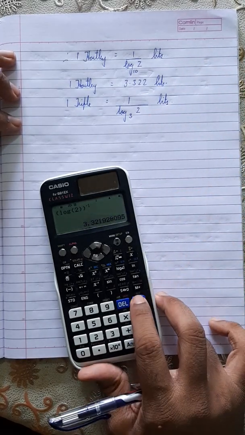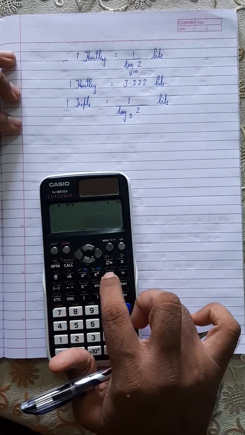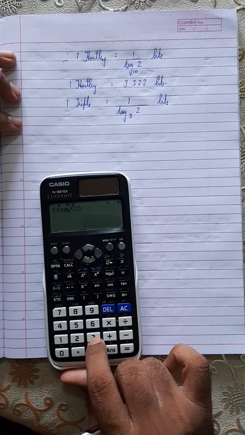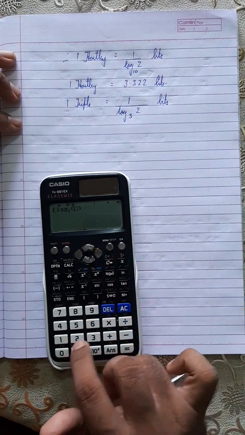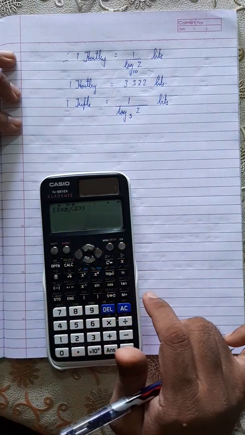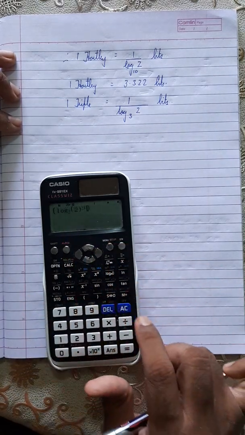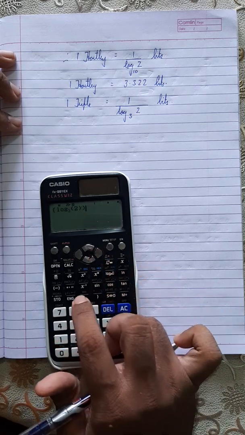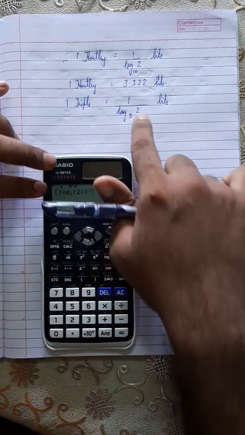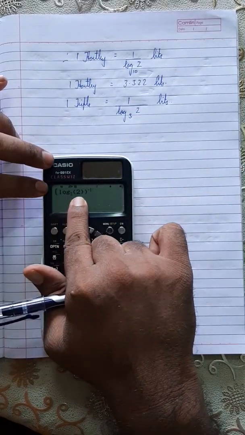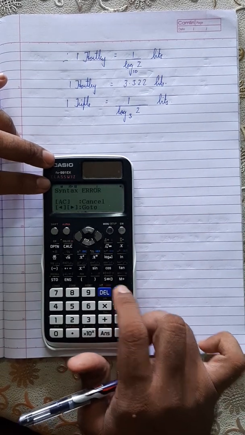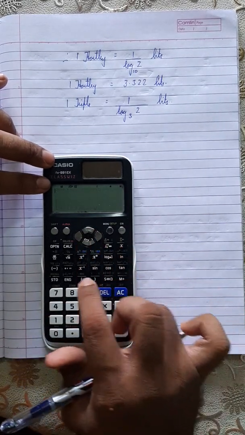Let me take the log function: log 2 to the base 3, raised to minus 1.